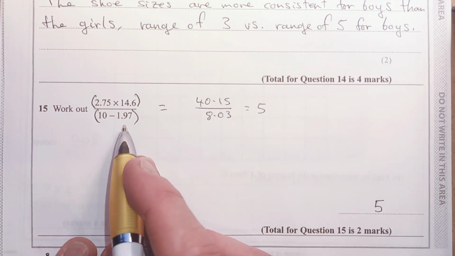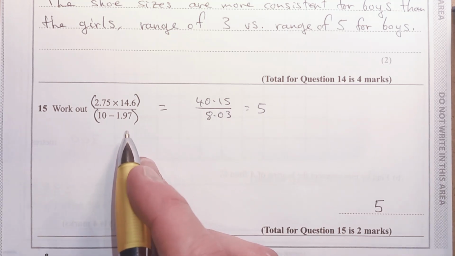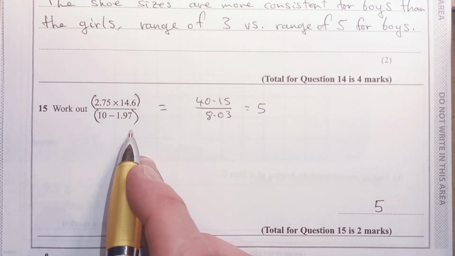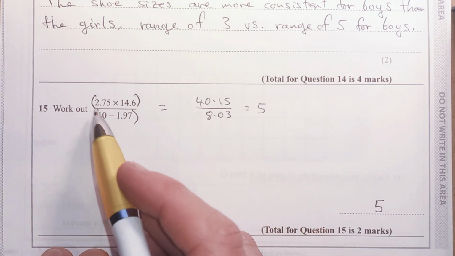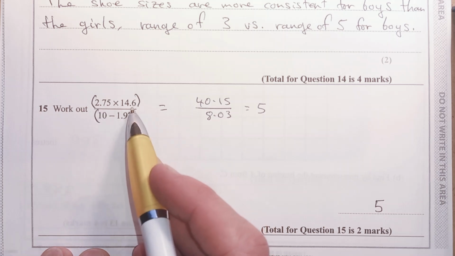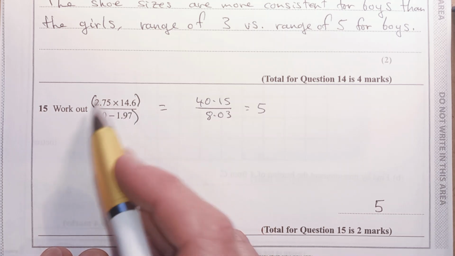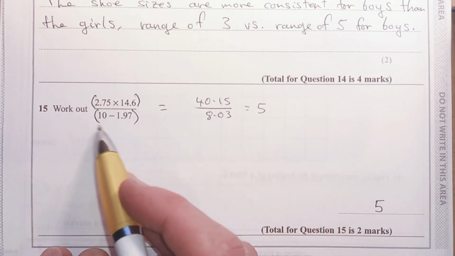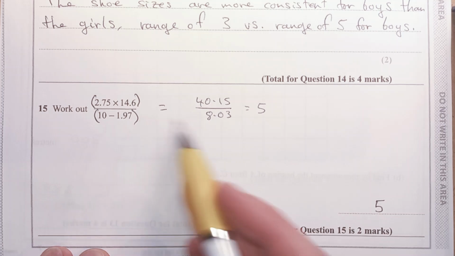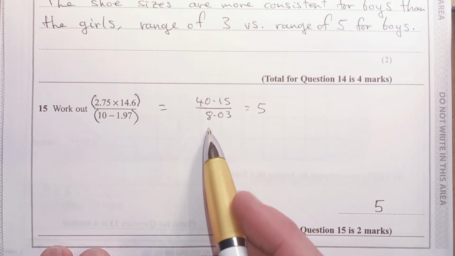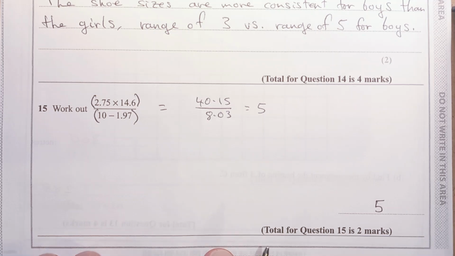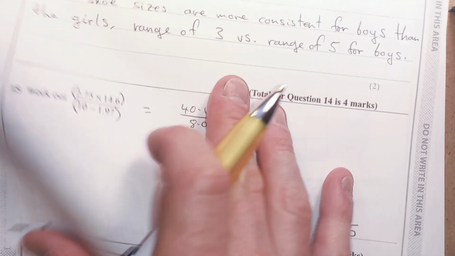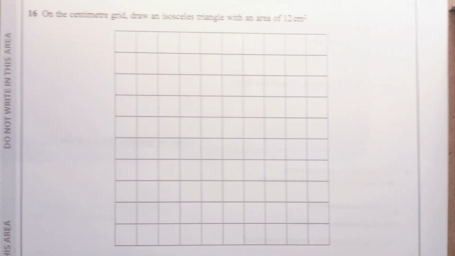If you just type this all in and you've made a mistake, it's very hard to spot that you've made a mistake. You're just completely trusting your calculator. Whereas on here, I can see, well, I've got about 3 times about 14, so that's going to be something around 40. And 10 minus about 2 is going to give me 8. 40 divided by 8 should be about 5. So you can do some sort of spot checks as you're going as well.